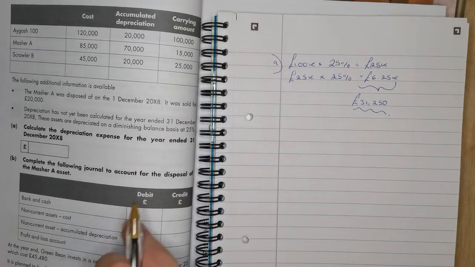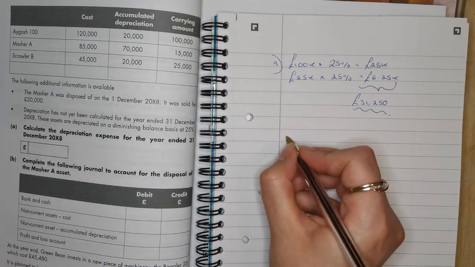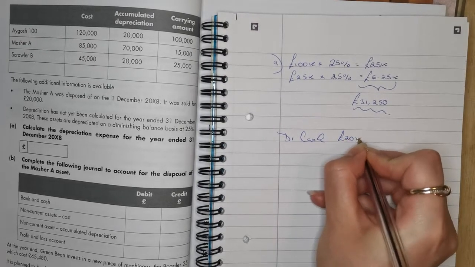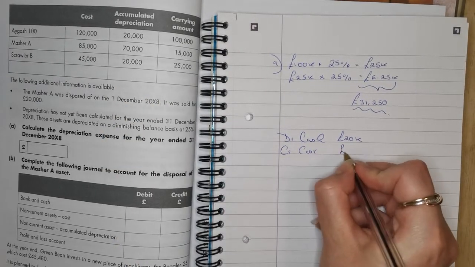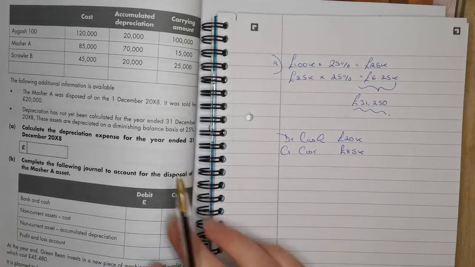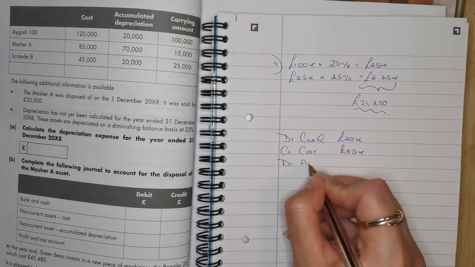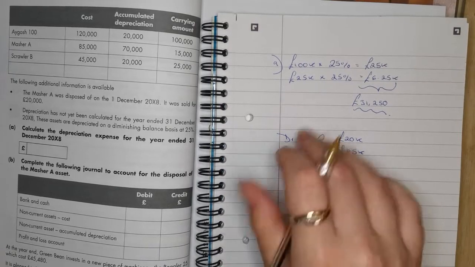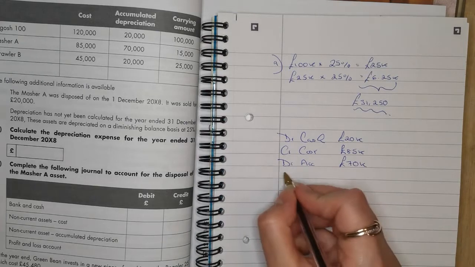So next, complete the following journal to account for the disposal of the master sheets. So they've told us that it was disposed of for 20k. So what we're going to have is debit cash of 20k. We're going to get rid of the cost. So the cost was 85. And the accumulated depreciation was 70. So we're going to debit the accumulated depreciation. So we're reversing these. And then the profit and loss account is going to be the difference.